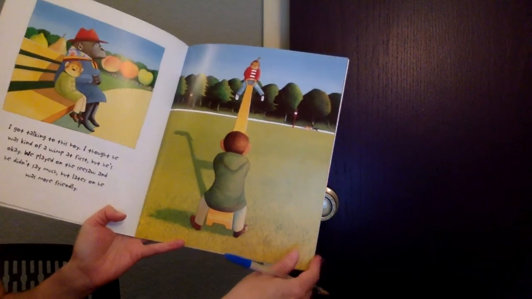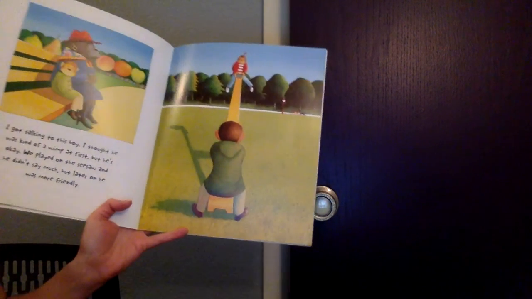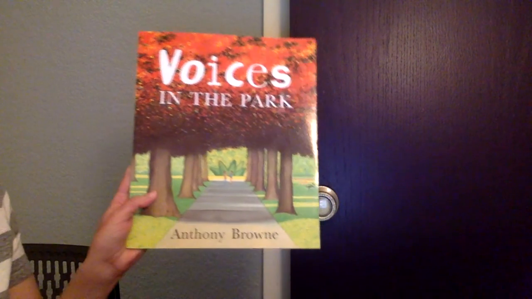So that is how I saw point of view, shapes, and colors in Anthony Browne's Voices in the Park. Thank you.